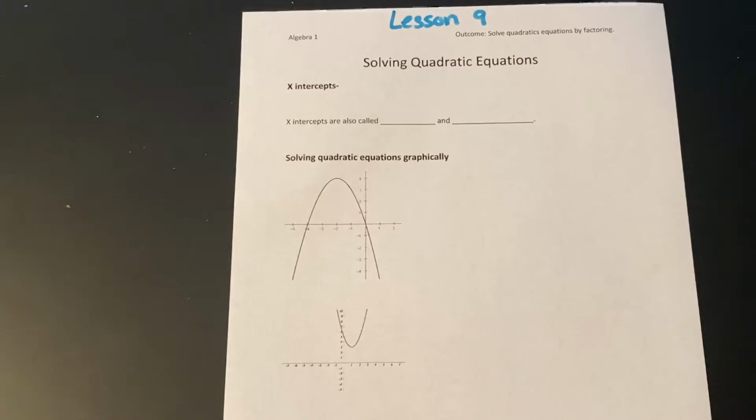So before we start looking at solving quadratic equations, let's talk about what x-intercepts are.